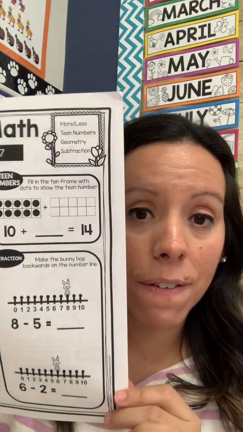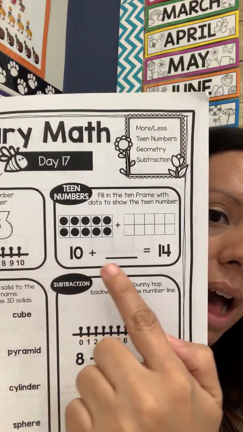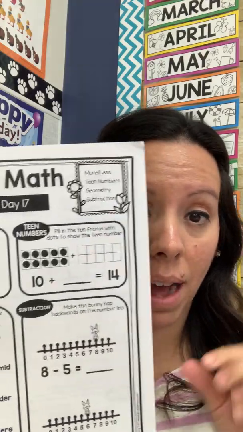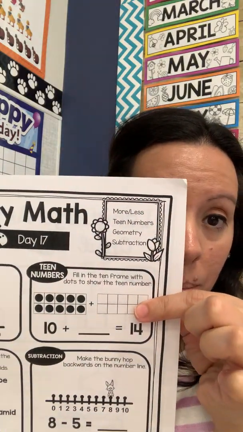Over here it says to fill in the 10 frame. So we know that in a 10 frame there are 10 spots. And when they're all filled, we know that's the number 10. But it wants us to make a 14. So that doesn't mean we fill in 14 dots. That means we need to add some to 10 to make 14.